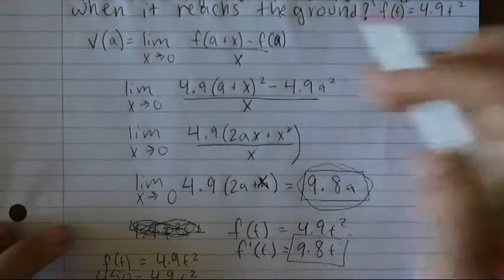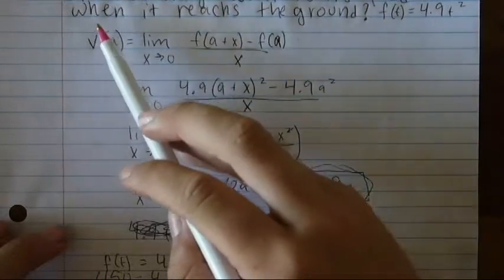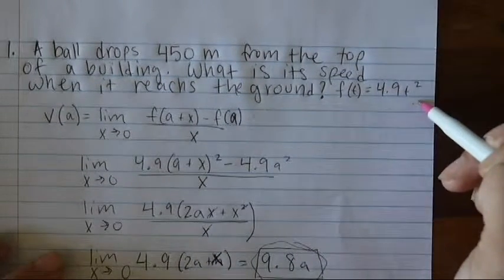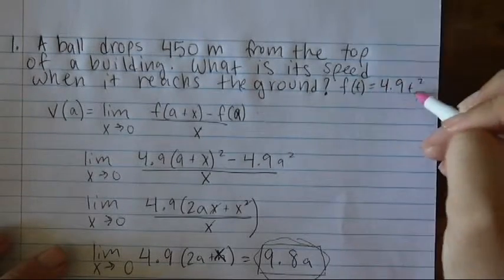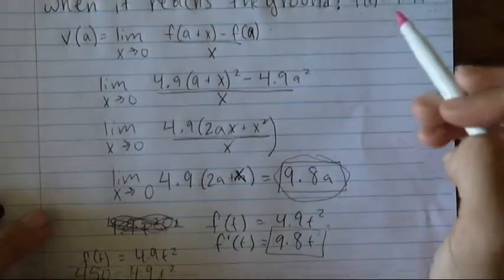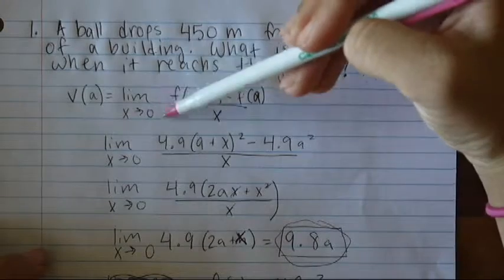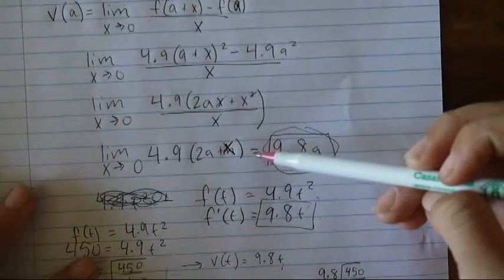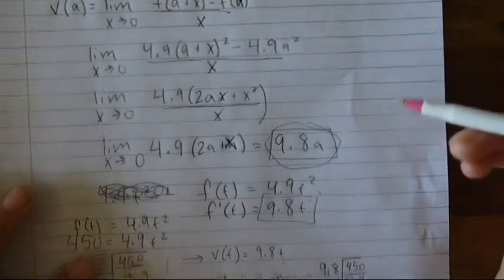A ball drops 450 meters from the top of a building and we're looking to find the speed of the ball when it reaches the ground. And it gives us this function for time and distance. So this would be the distance traveled, and this would be the time. As we plug in and find the limit as x approaches 0 of this equation, we solve and get 9.8 t equals a. So this is where we bring in our other knowledge of derivatives.